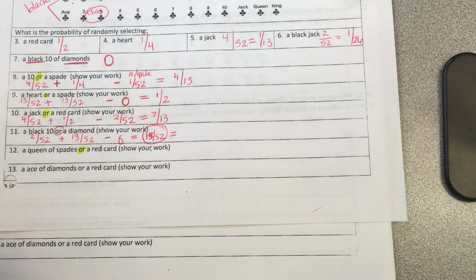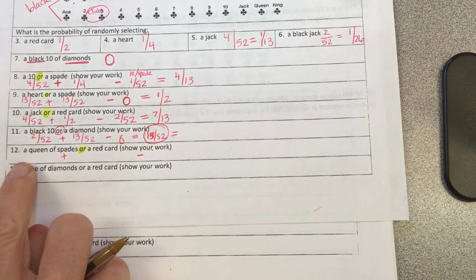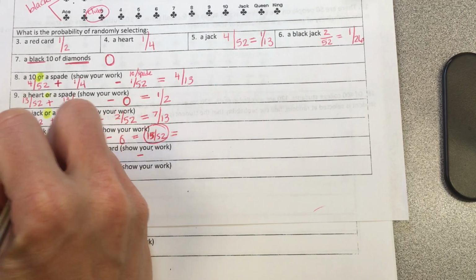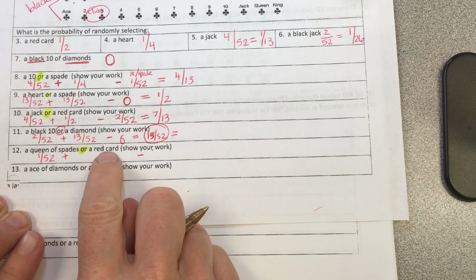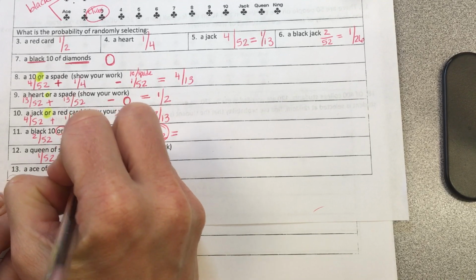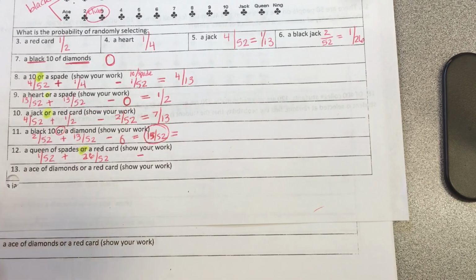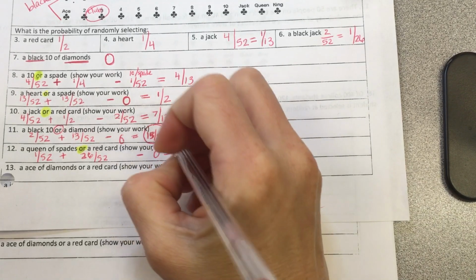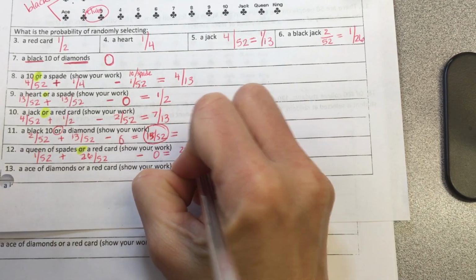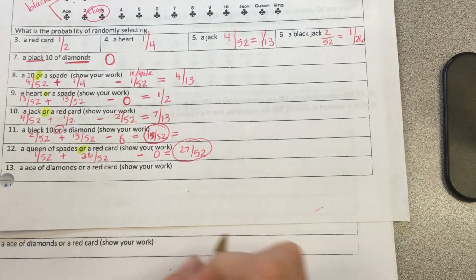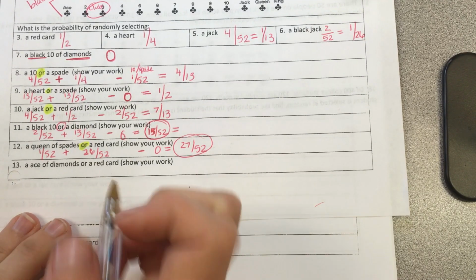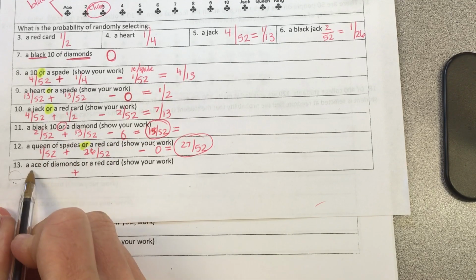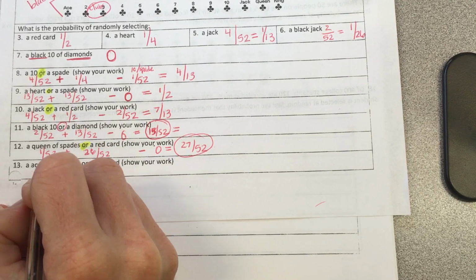So "or," plus, "and," minus. How many queens of spades? 1. How many red cards? 26. How many queens of spades and red cards at the same time? None again. Okay. So 27 over 52. Does that reduce? No. Okay. How many ace of diamonds?